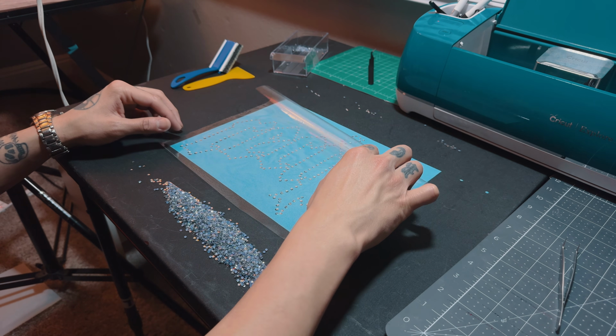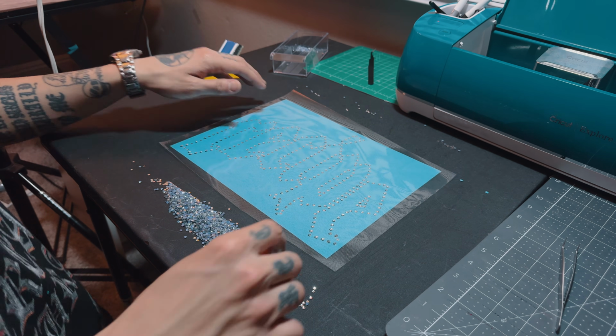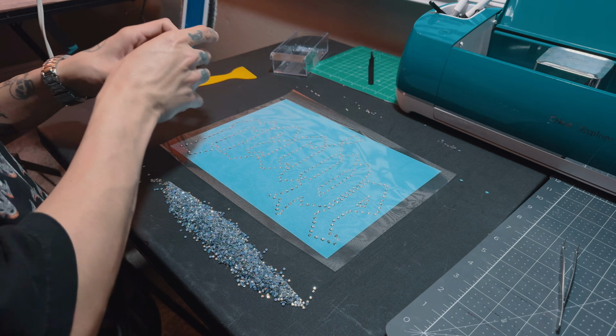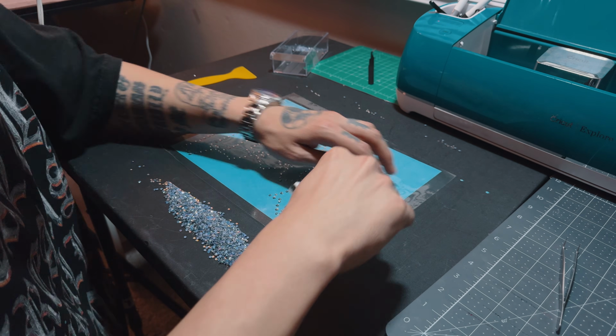Boom, we got like one shot at this. We got to be very careful. I even flinched, and as you can see, some of them fell out of place, but that's okay.